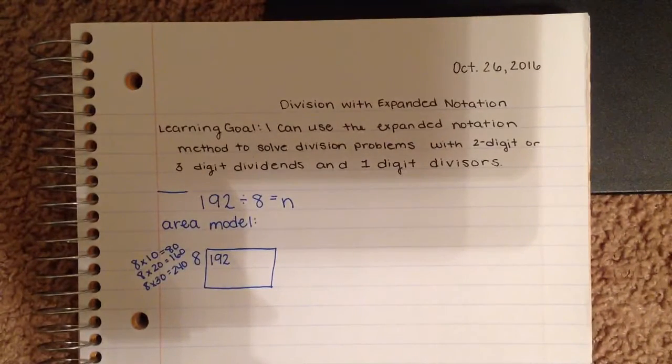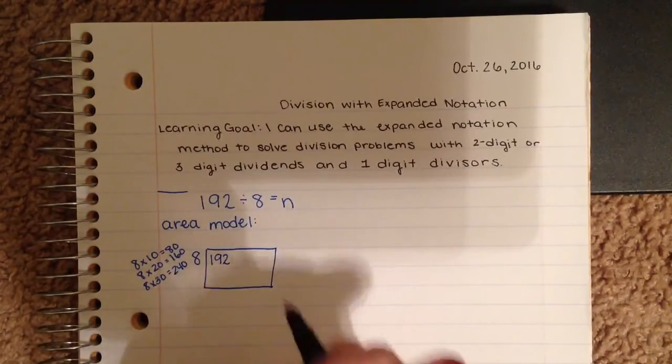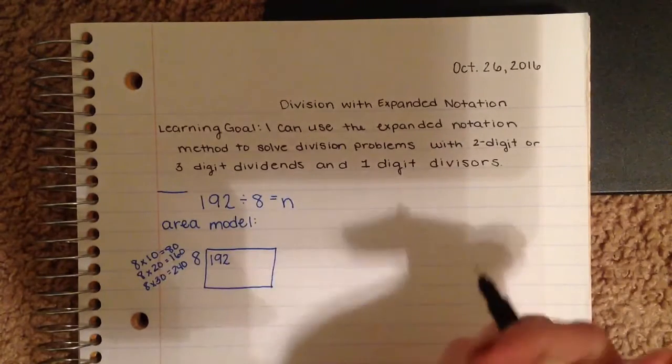Alright, we are going to be using the equation 192 divided by 8 equals n. I want us to start off using the area model to solve this problem. And this should look familiar to you because we have already practiced this method. So as I'm working through this equation, I want you to think about what the next step is that I should take. I've already started my thinking here, so I'm going to go ahead and explain what I've done.